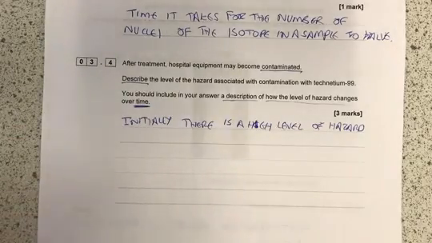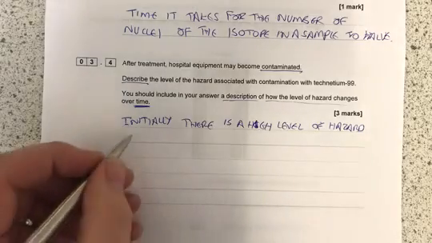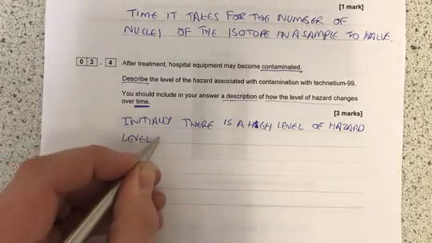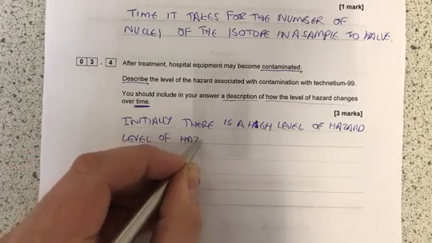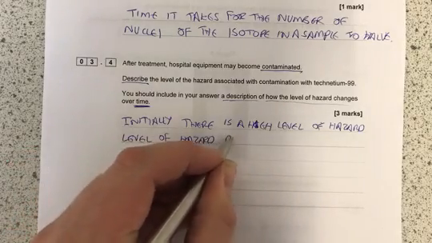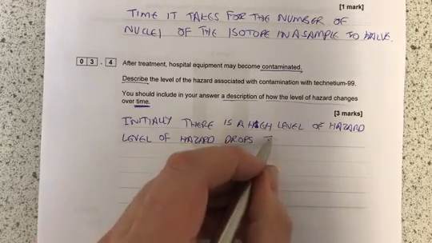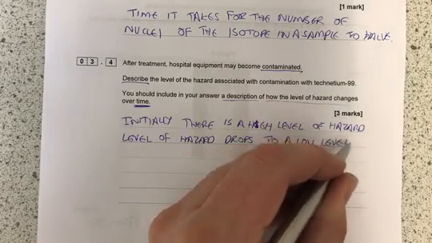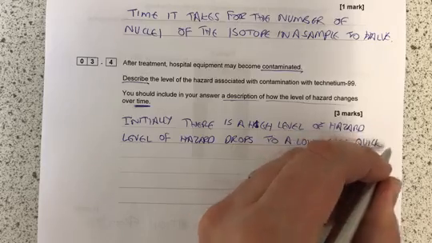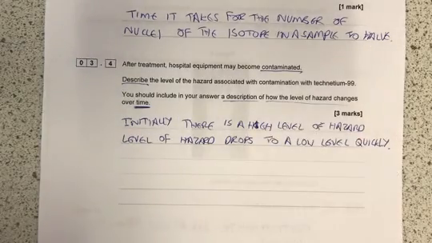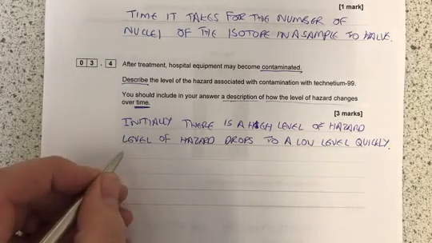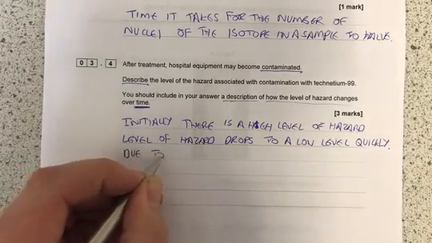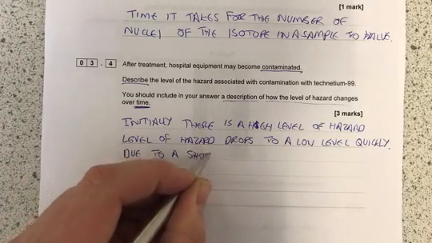So for a second mark, you could say the level of hazard drops to a low level quickly. You don't have to specify any kind of time here, but that will do. Now the third mark is for saying why that will drop to a low level quickly, and like I said earlier, this is due to a short half-life.